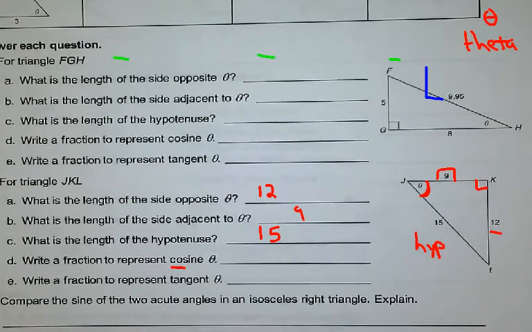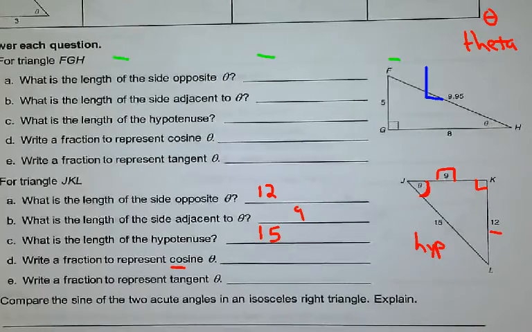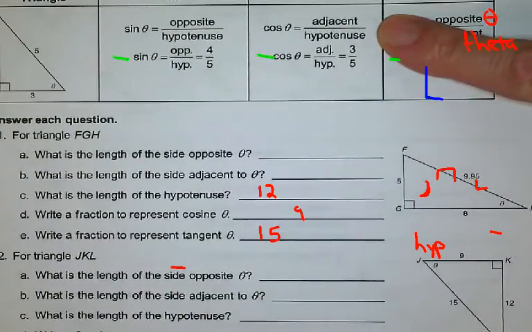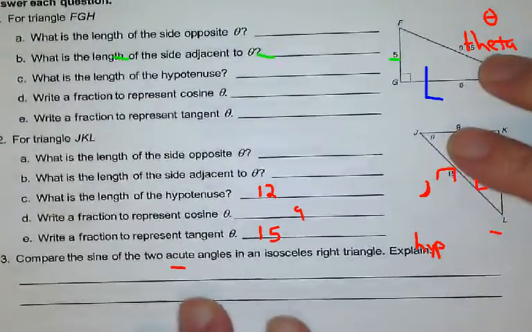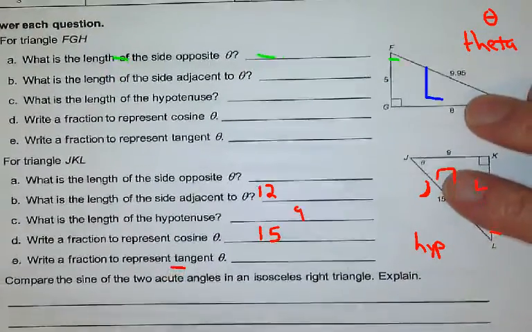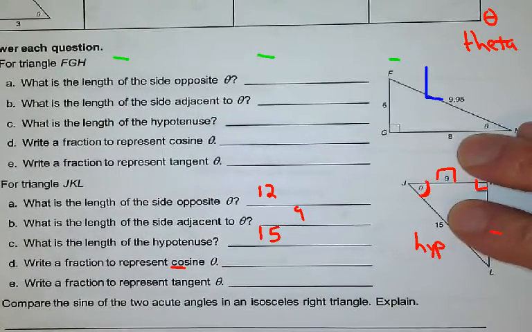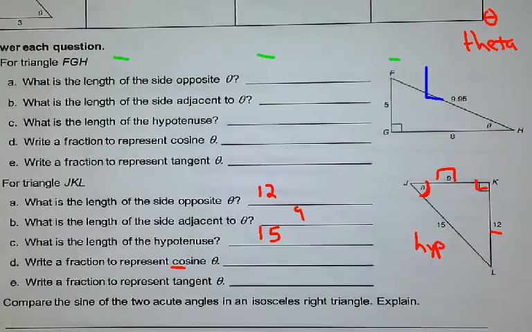Now I covered it up so you can't see. So if you forgot, let me go down here. It's adjacent over hypotenuse. Adjacent over hypotenuse. Let me put my numbers back where they go. There we go. Got my picture in the right spot. Okay. Adjacent over hypotenuse.